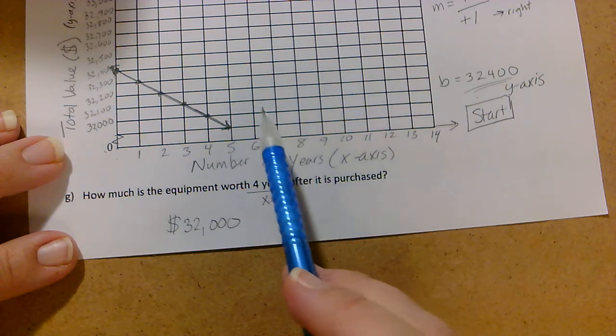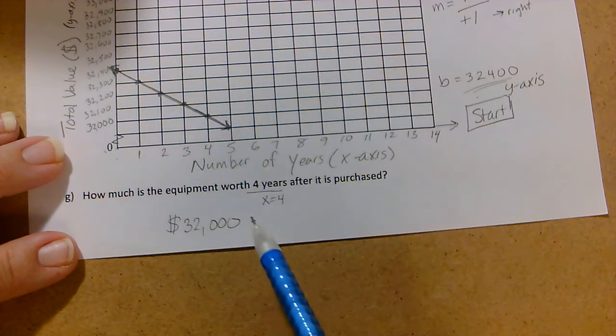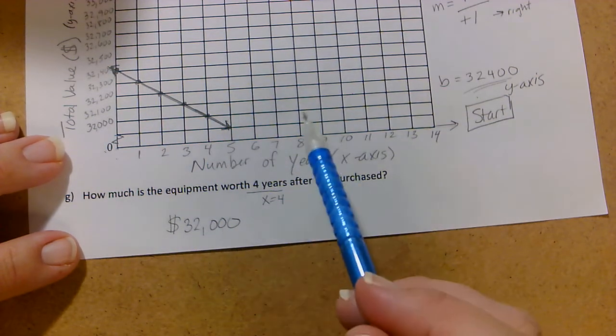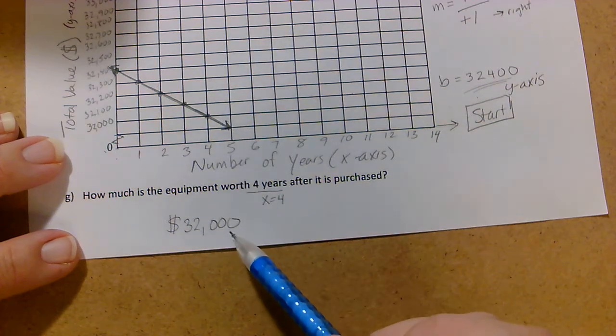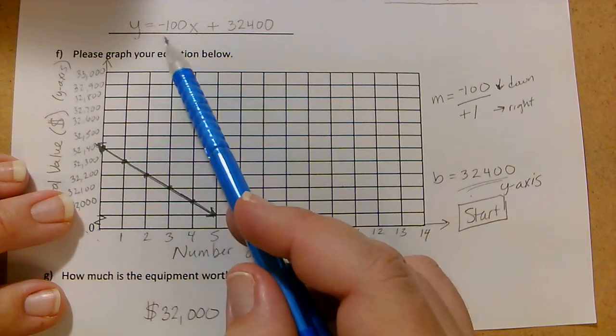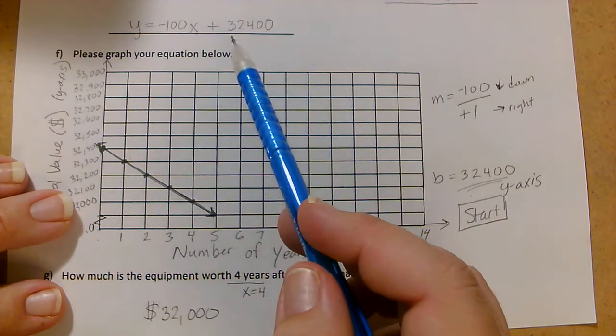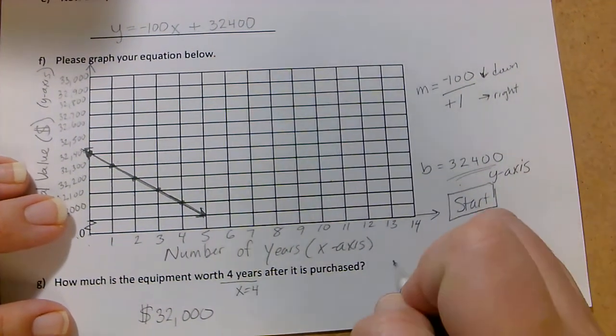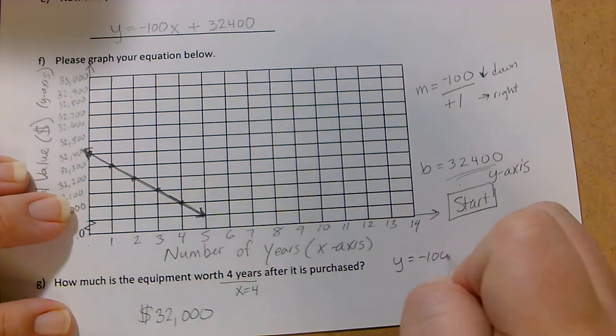Let's double check this quickly using our equation to make sure this is correct, because sometimes our graphs can be wrong, especially if we're estimating. We can use this equation right here, y equals negative 100x plus 32,400.